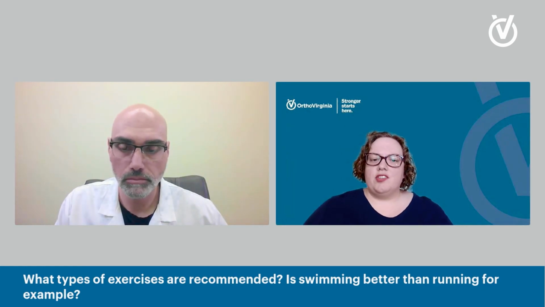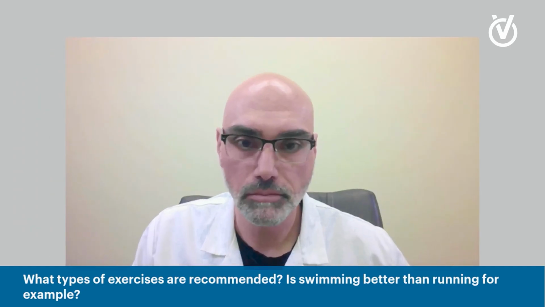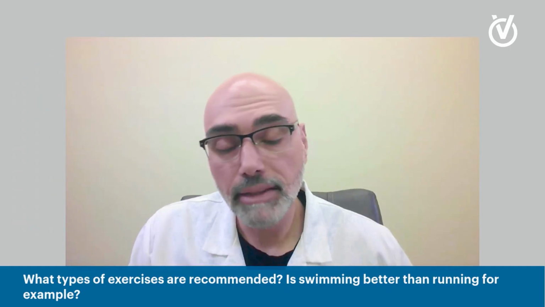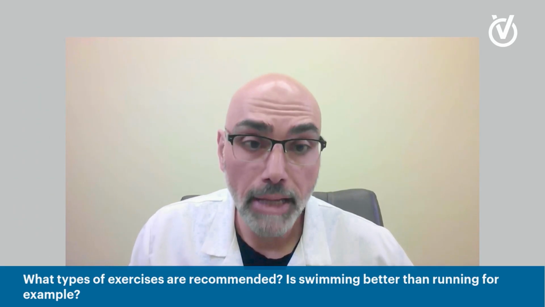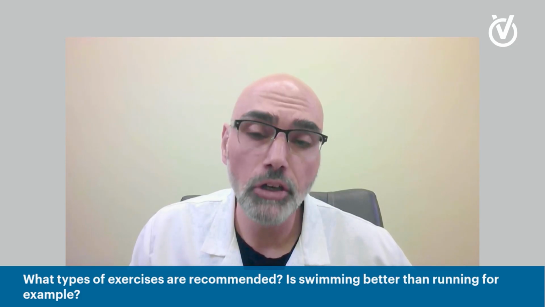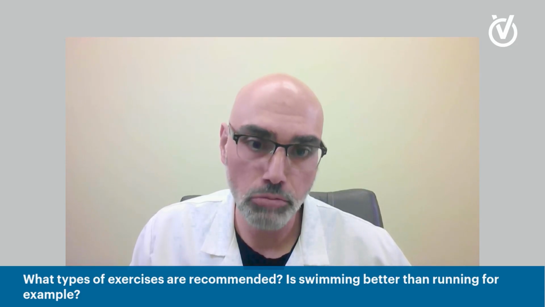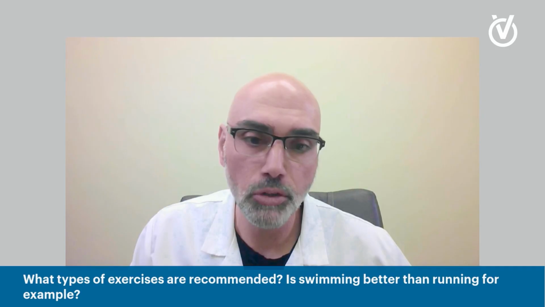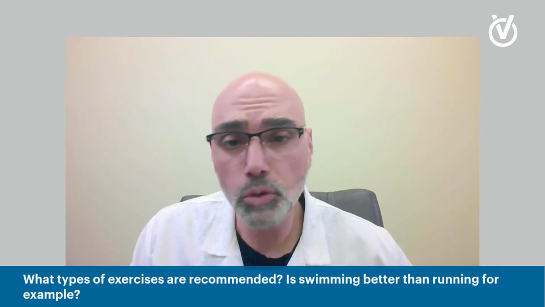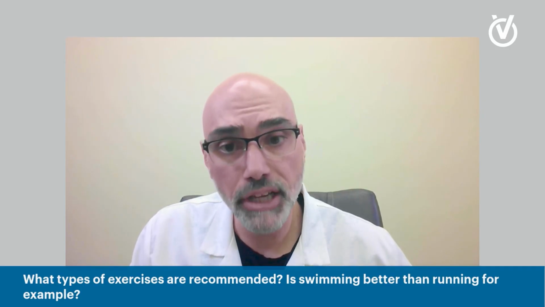What types of exercises are recommended? Is swimming better than running, for example, if someone has stenosis? I think any type of low impact exercise is preferred over high impact, such as running. So I would say elliptical, possibly the Stairmaster. Swimming is good as well, and exercises that really focus on strengthening.